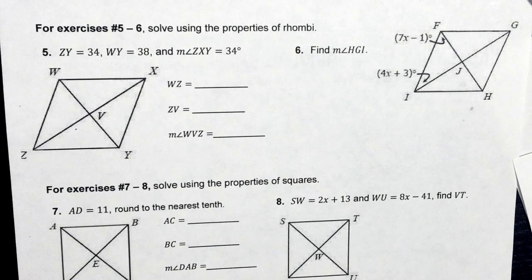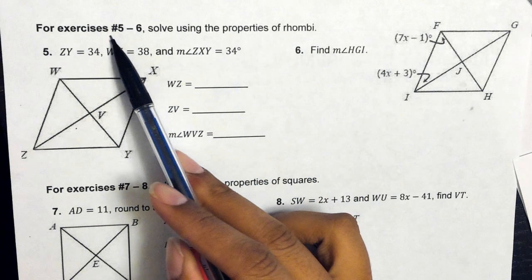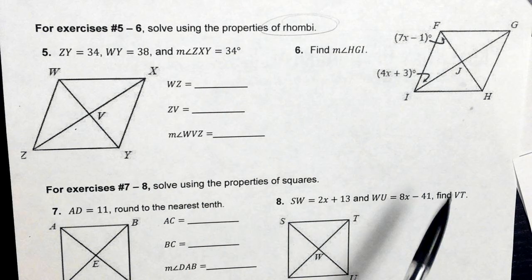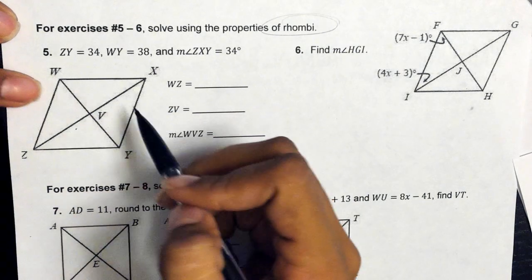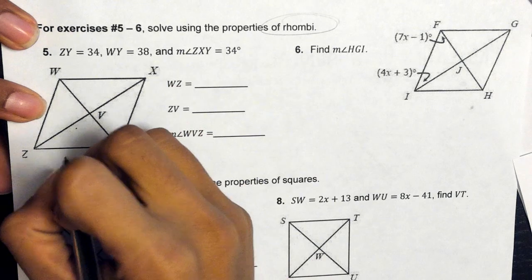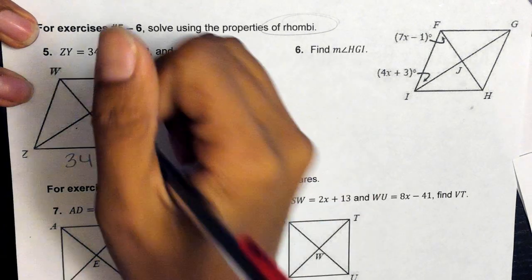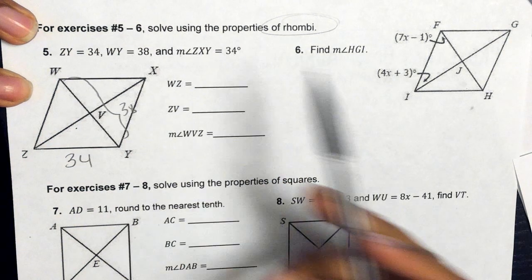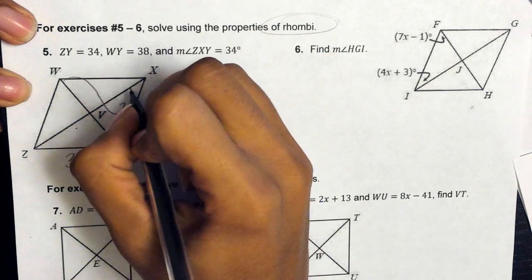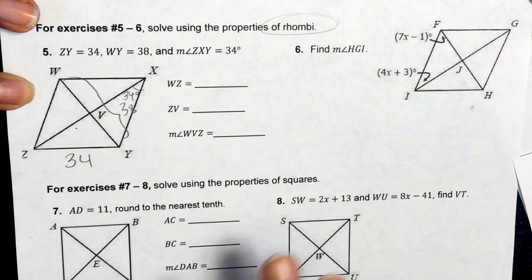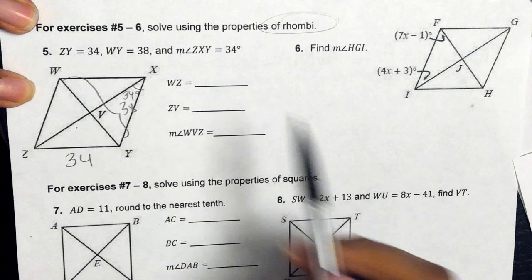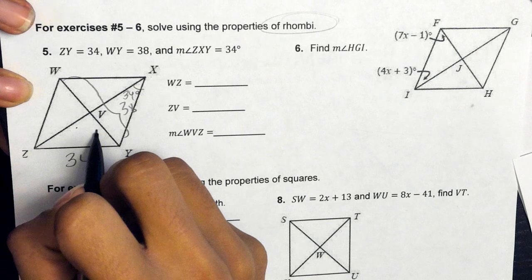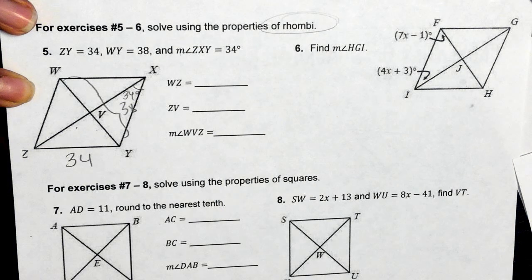Okay, so exercises 5 and 6 are going to be rhombuses, so that's all we're looking at here for these two. So put in your information. ZY is 34. WY is 38. And the angle ZXY, so right up here, is 34 degrees. So the first question they asked me is WZ. What is that? Well, that's going to be right here, so give me just 1 second.